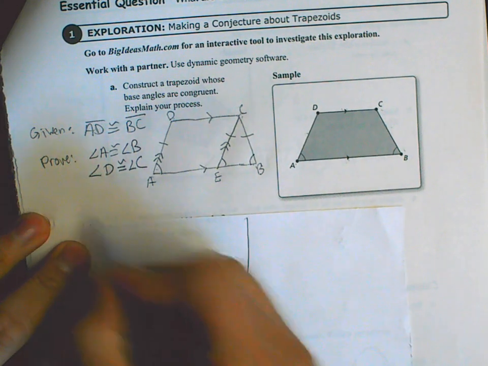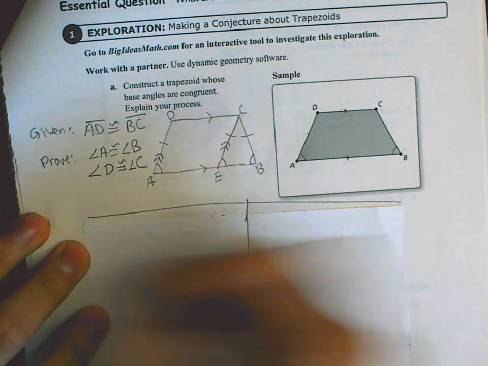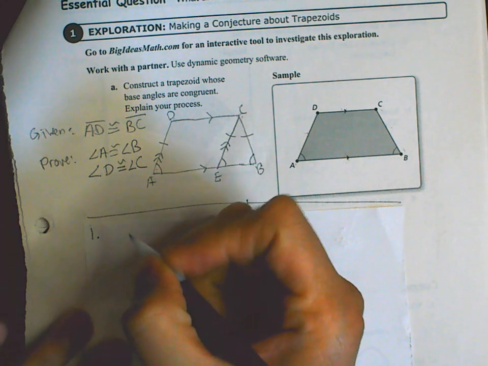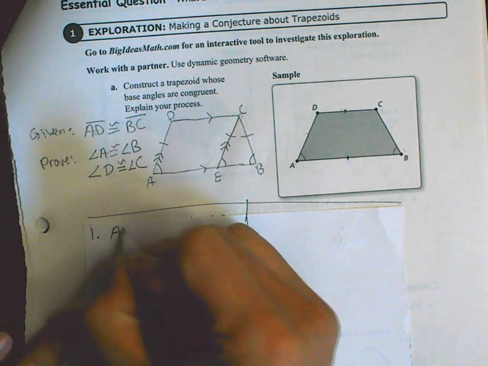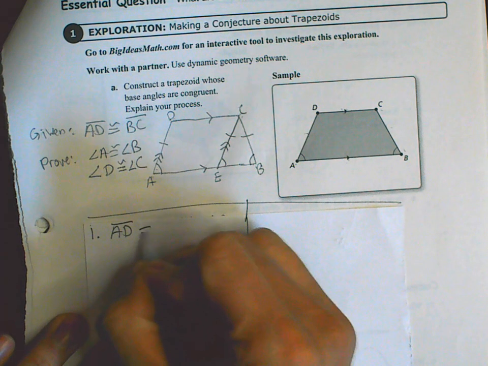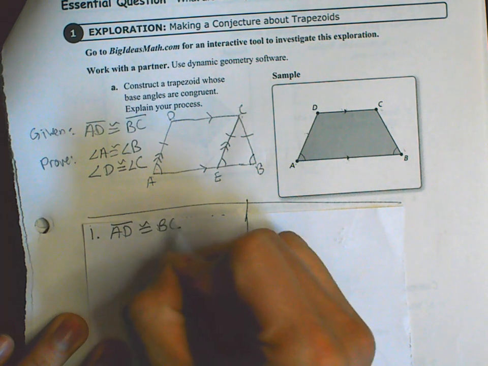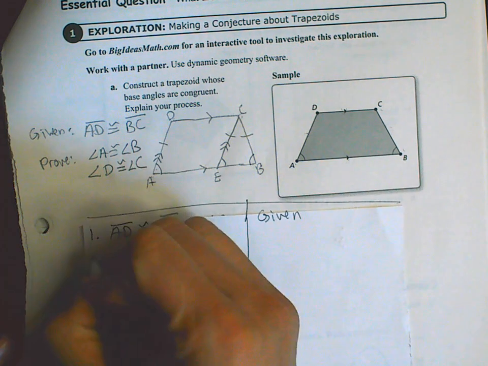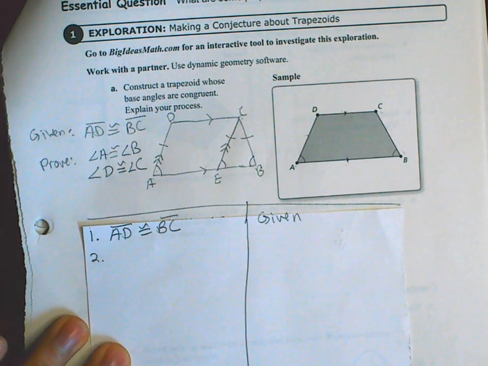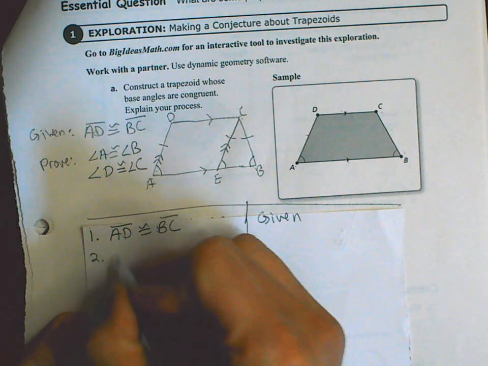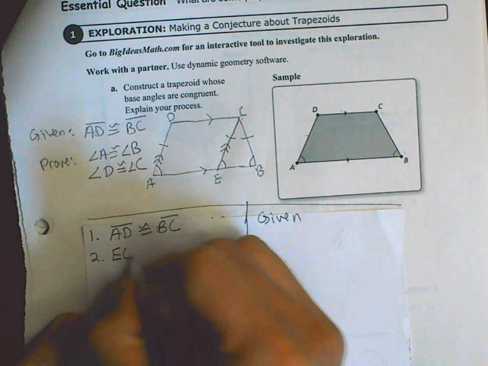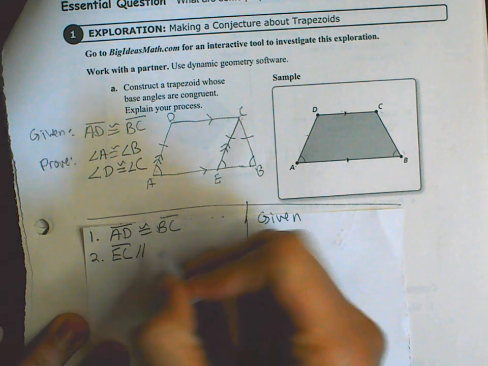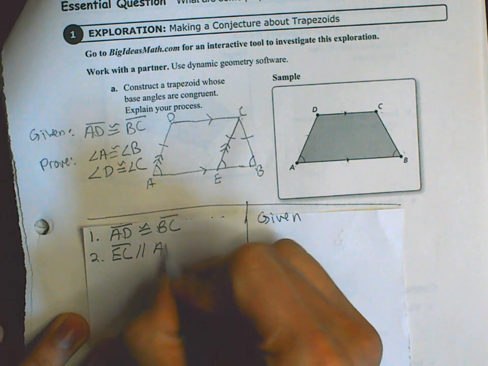Okay, first step is AD is congruent to BC. That is given. Okay, the second thing, we constructed EC parallel to AD.